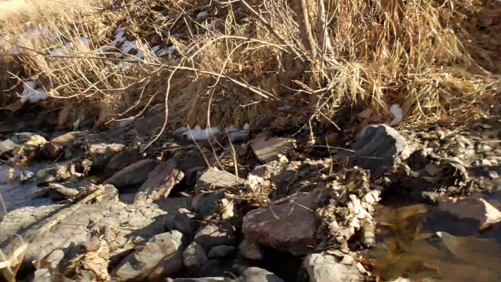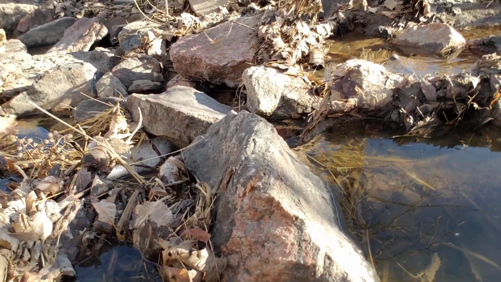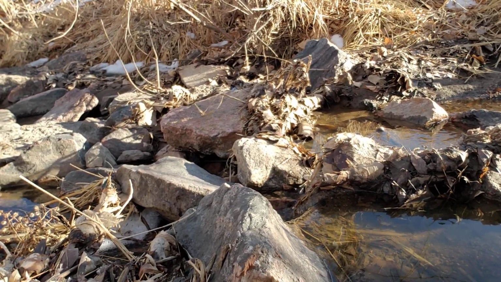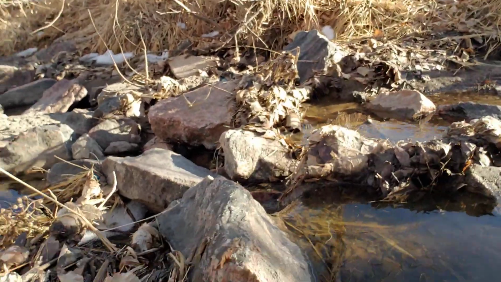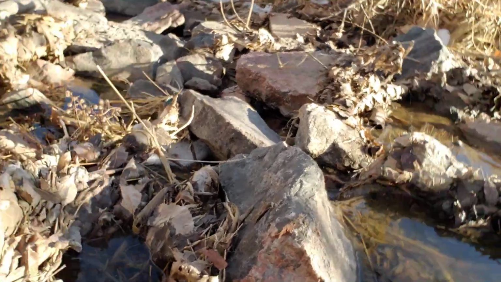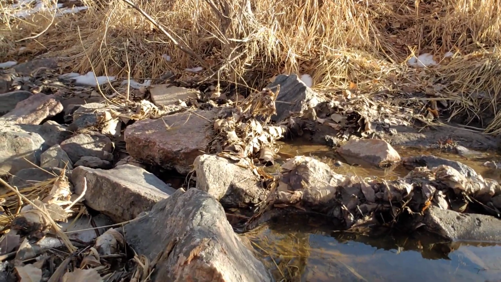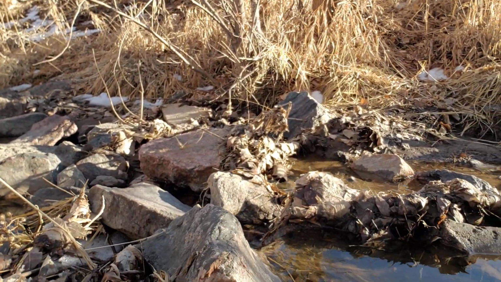Let me show you an example of cross-cutting relations. That rock in the middle of your screen is a metamorphic rock that has granitic clasts in it. Clasts meaning intrusions or inclusions of other rock. And you can see how the granite intrudes the black metamorphic rocks, right? The law of cross-cutting relations would definitely say that the metamorphic rock is older than the granite, and the granite is younger than the metamorphic rock, all because the granite cuts across the metamorphic rock.